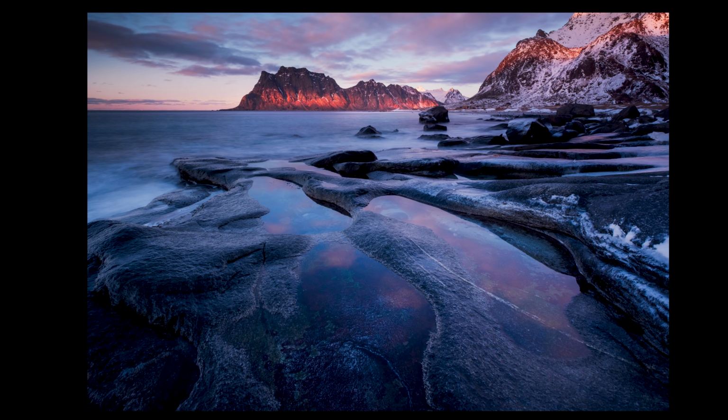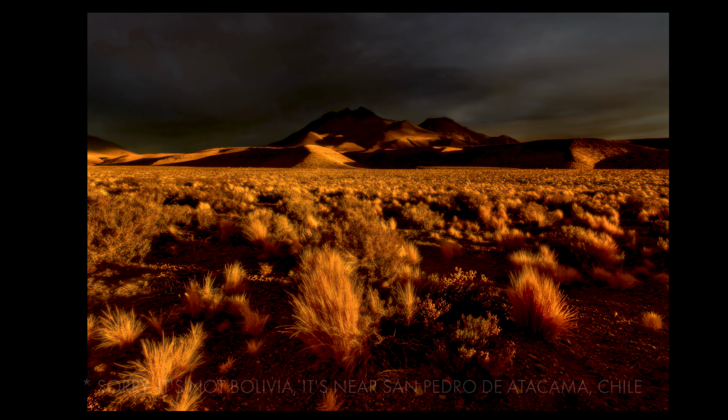Now an extreme example of that is here again, and it's another shot taken from Bolivia. We were very high up. Now at any other time of day, this was actually quite a flat scene.